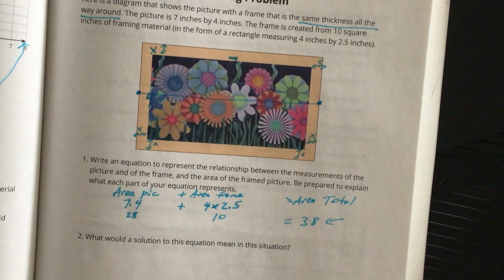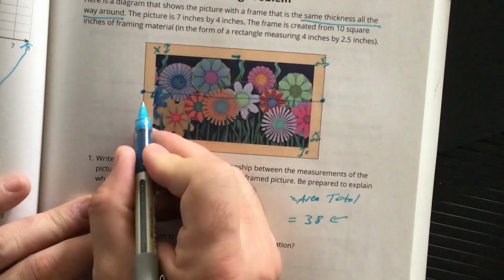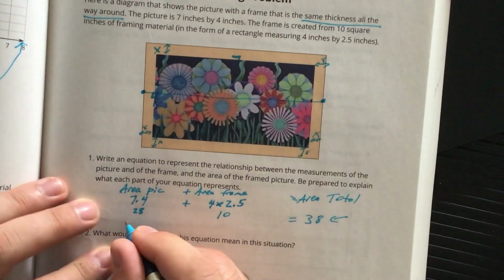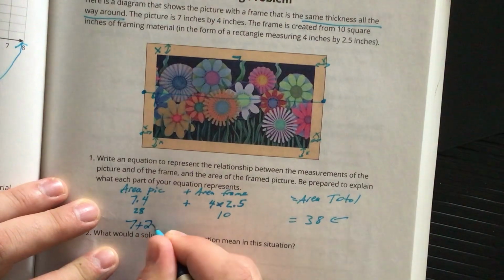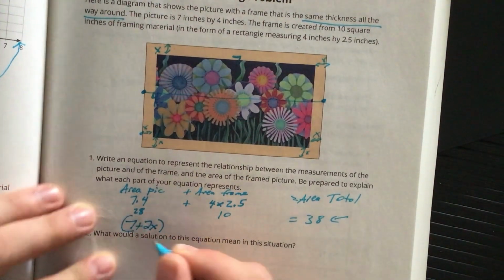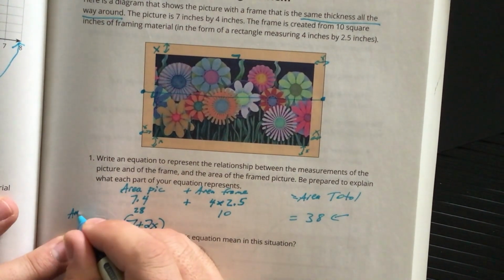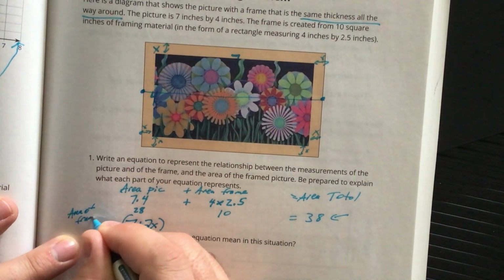Okay, well, how far is the picture? 7 inches. And what do we got marked for just the yellow? X. So 7 plus 2x, there you go. Because it's x and x, so it's 7 plus 2x. This is the area of the frame.